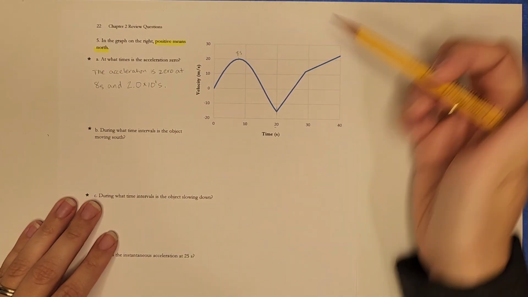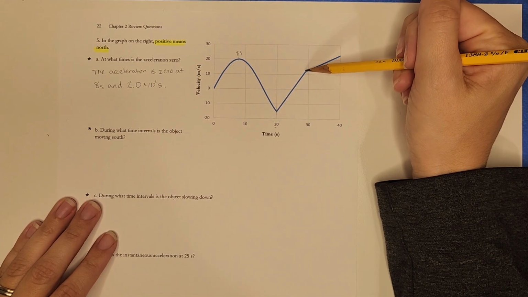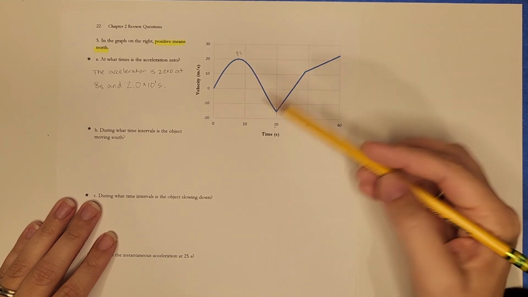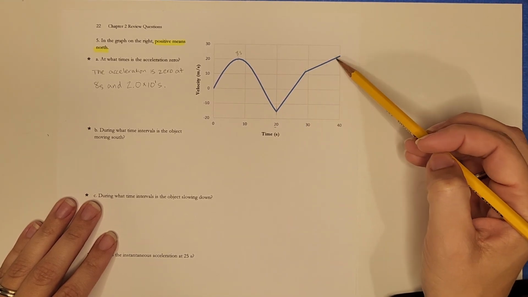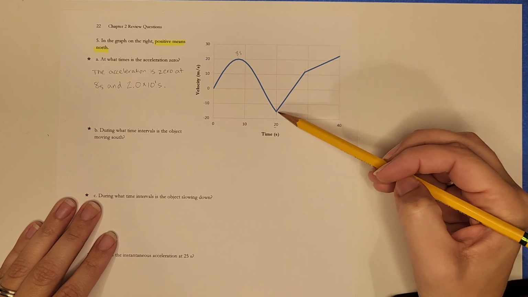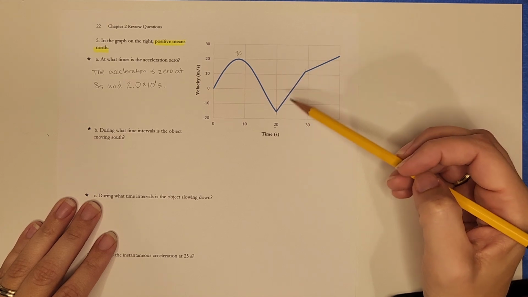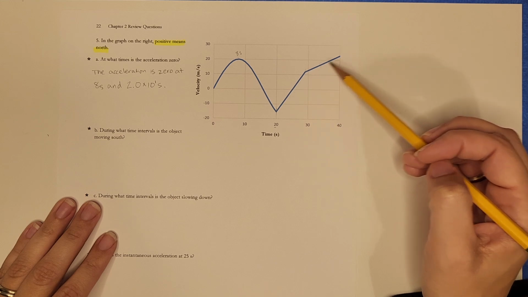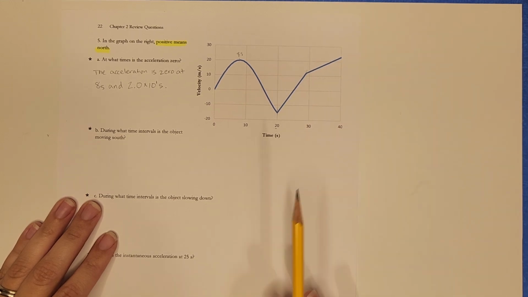Now, you notice that the slope does change here, okay? And so I want to point this out. Yes, the slope changes, but it is positive in both cases. It is not switching from negative to positive. And so therefore the acceleration at this point is not 0, okay?